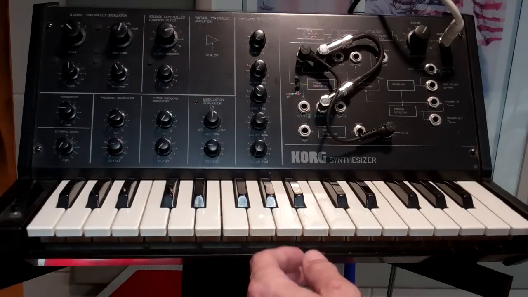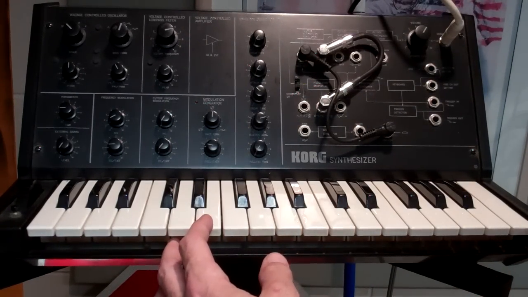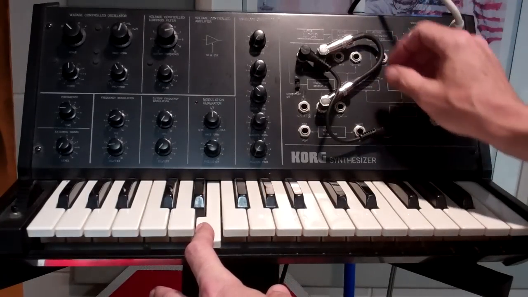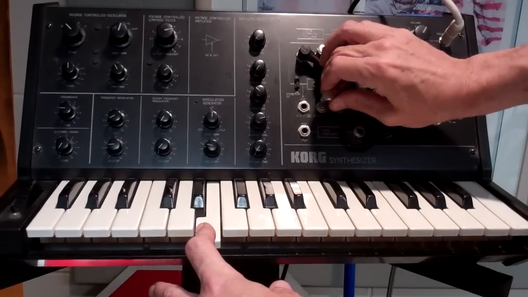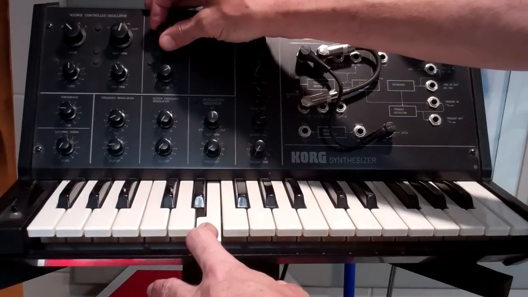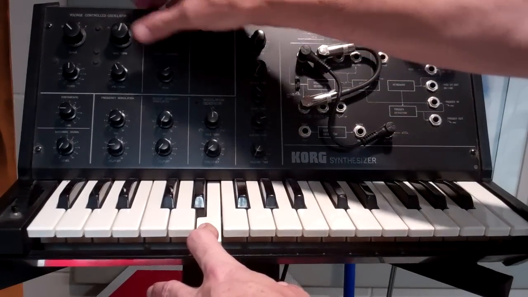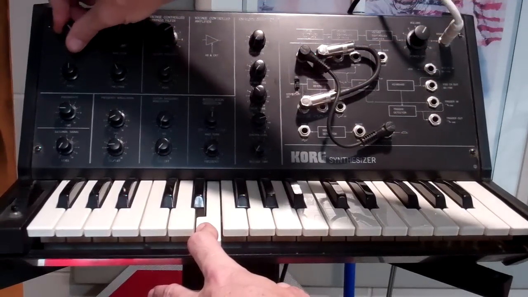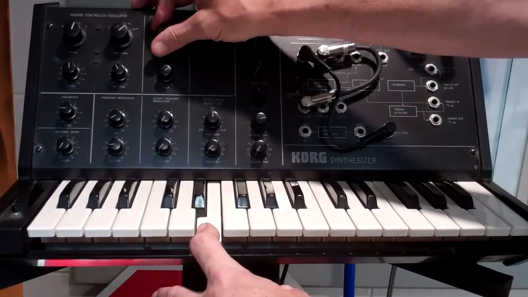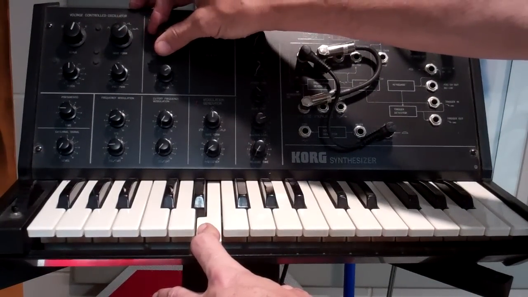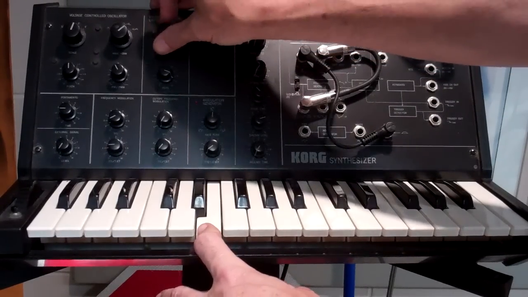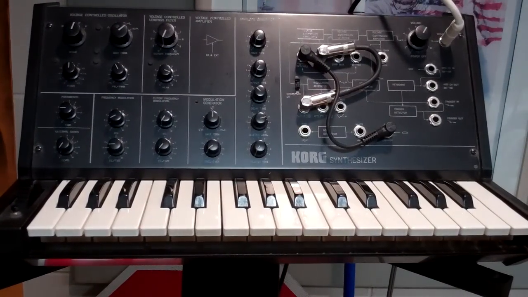So just going through a quick sweep of all the stuff here. And that's the Korg MS-10.